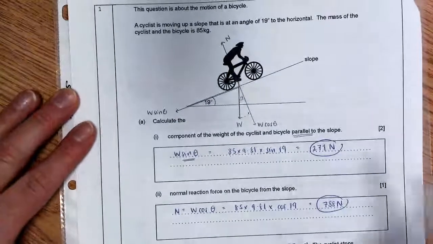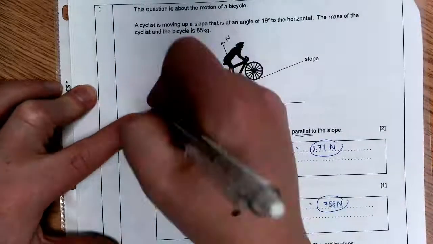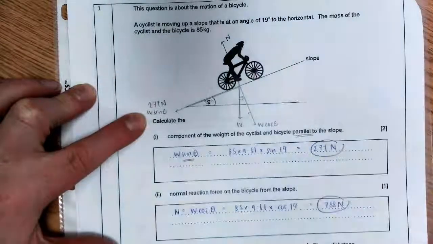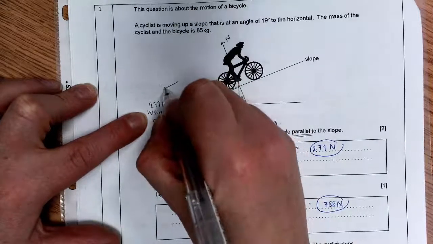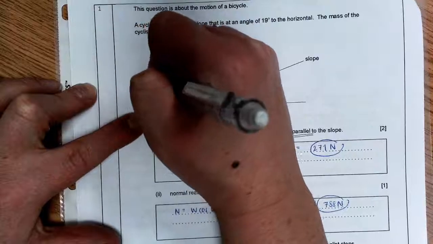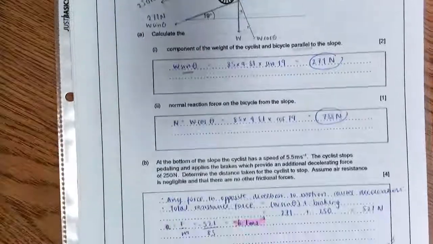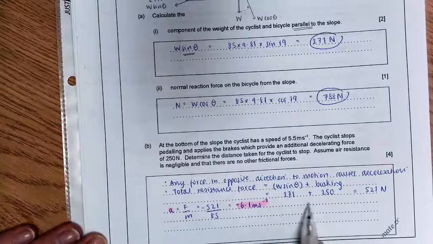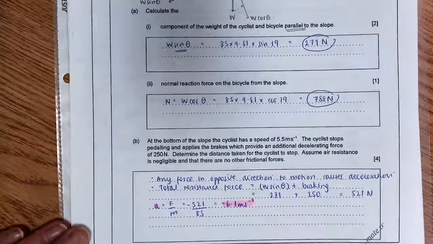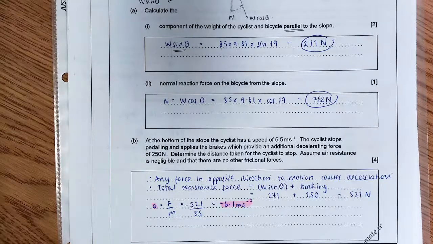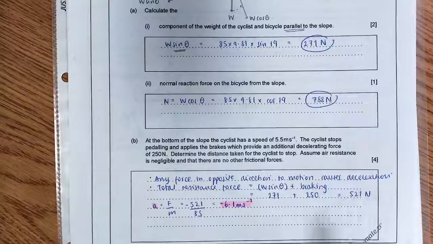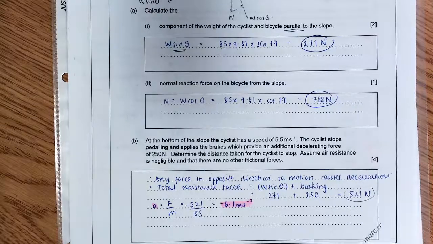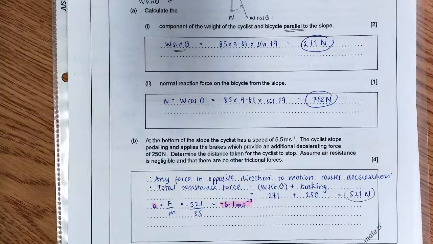So you've just calculated previously that you had 271 newtons of force as the component of the weight down the slope, and you're now adding an additional braking force of 250 newtons by applying the brakes. So you're going to find the total force opposing the motion by adding the two together, because any force that's in the opposite direction to the motion of the bike will cause deceleration. So we add these two together and we get 521 newtons. This is the force causing the deceleration. It's the resultant force on the cyclist at this point.